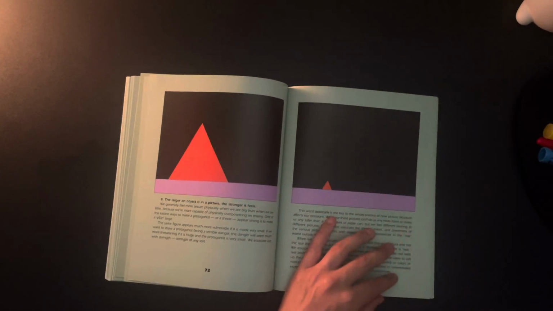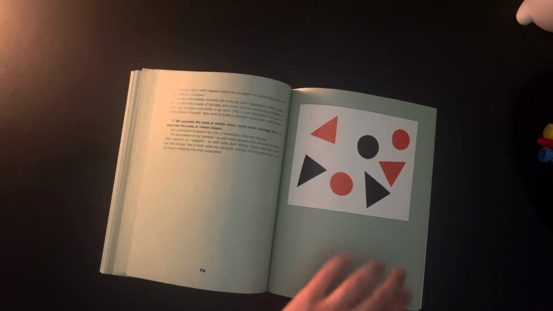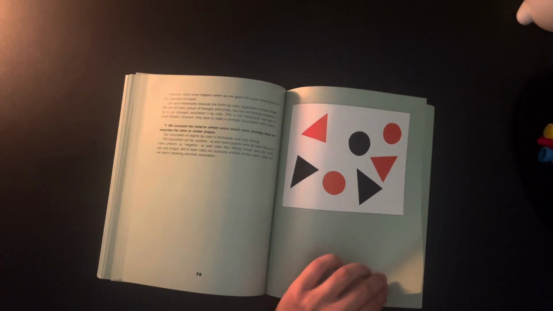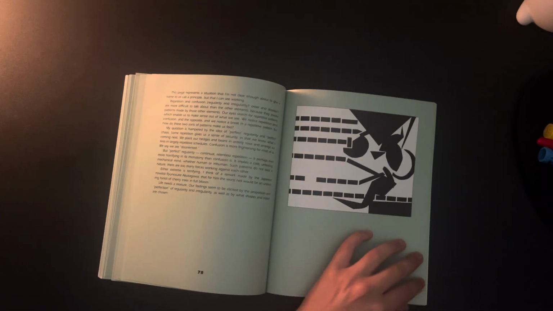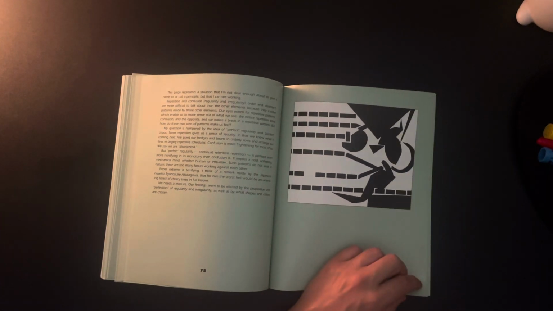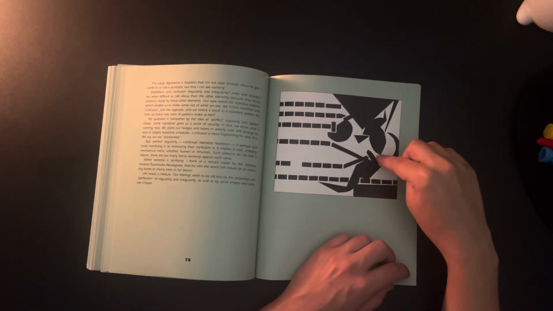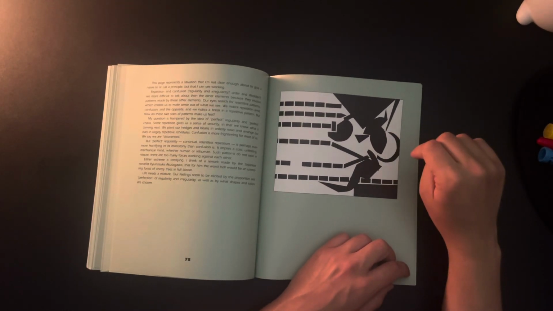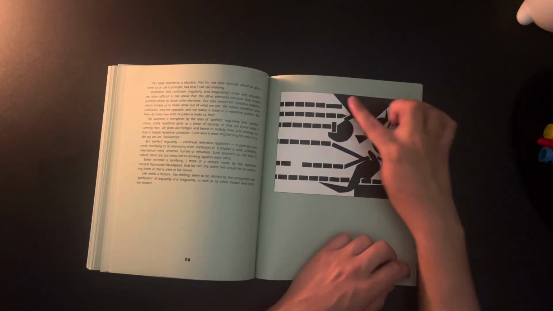Large mountain, small mountain. Triangle circles. Triangle circles with differentiating colors. Like getting chronically online. Oh my gosh, guys, it's communism. Sickle. That looks like a cunty owl. I don't know. Look at that.